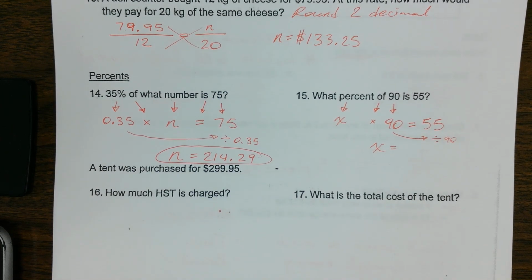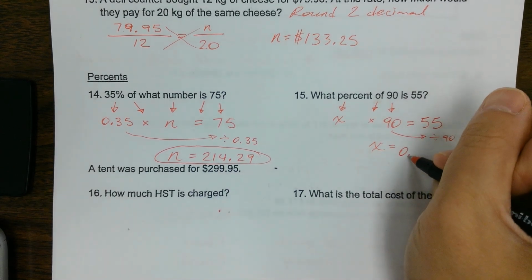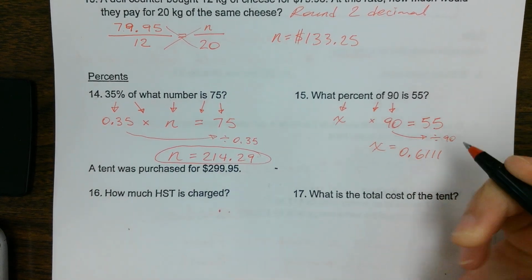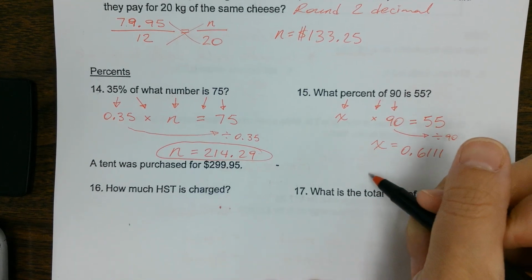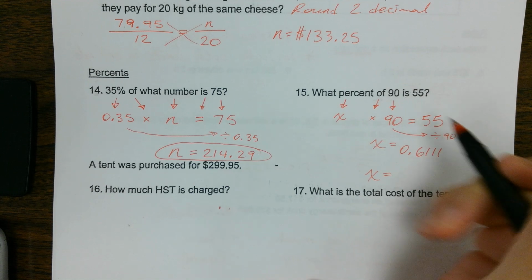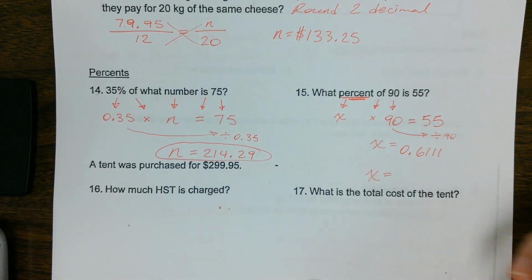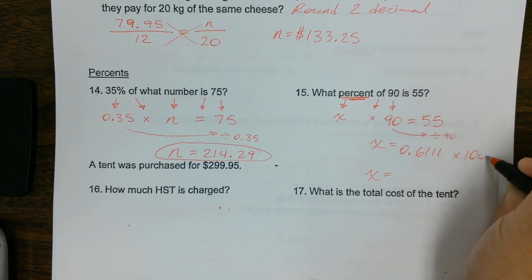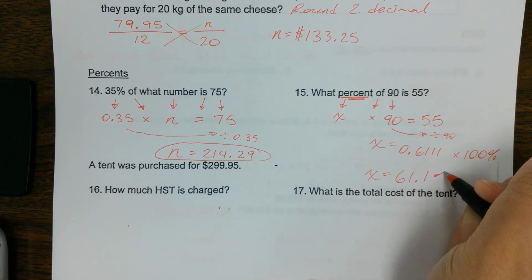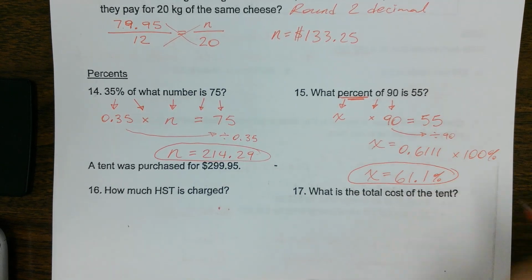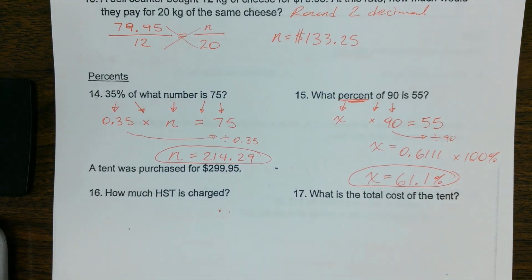So 55 divided by 90, you get 0.61111. Alright, is that my final answer? No. Why not? Percent. It was asking you for the percentage, so I have to times it by 100%, which is 61.1%. On the test, I'll write down what to round it to.